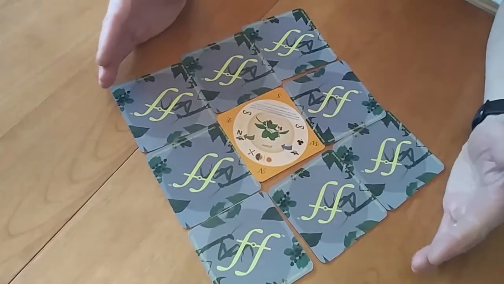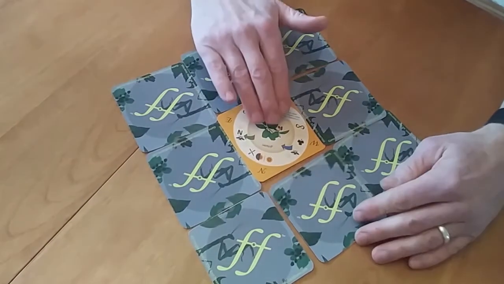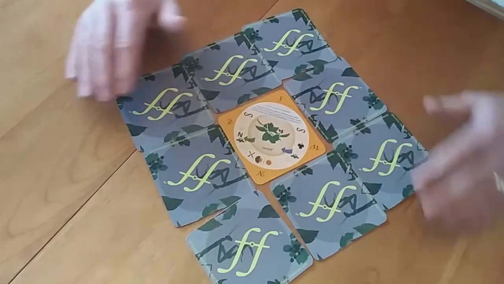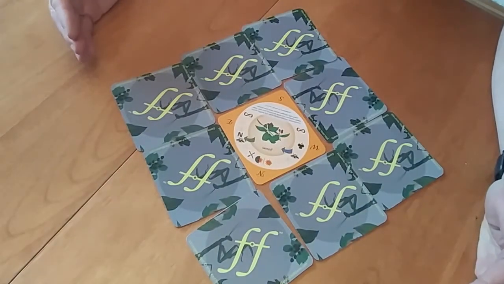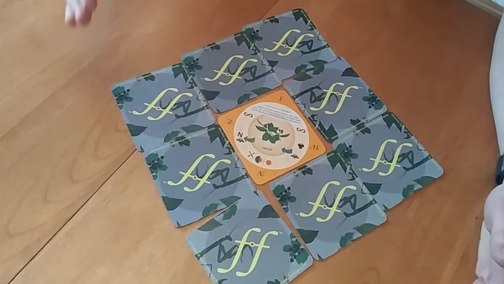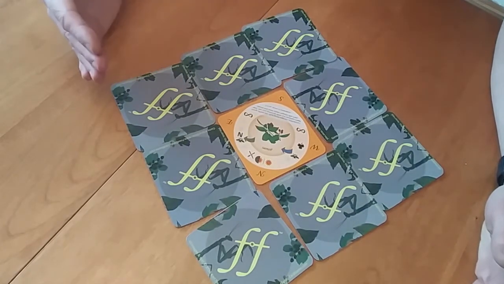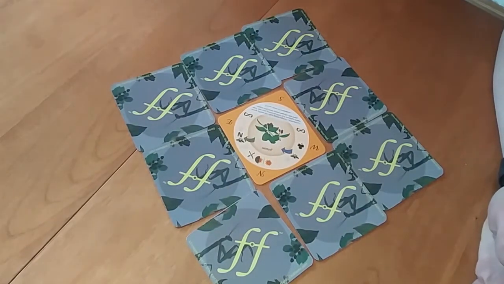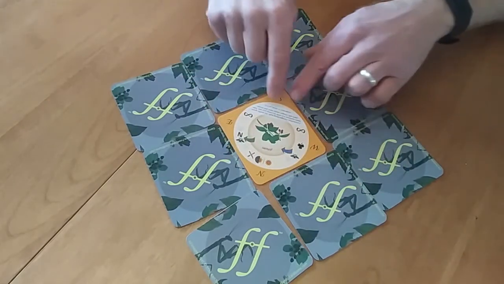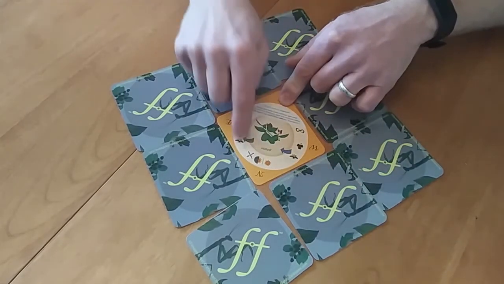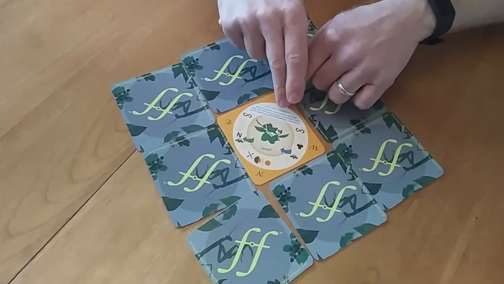So, the idea now is that you're going to go around the table with the players who are playing, and in turn, each player is going to flip over 1 card. When they do that, every other player needs to pay attention because they need to be looking for inputs or outputs that match the outputs or inputs on this card.